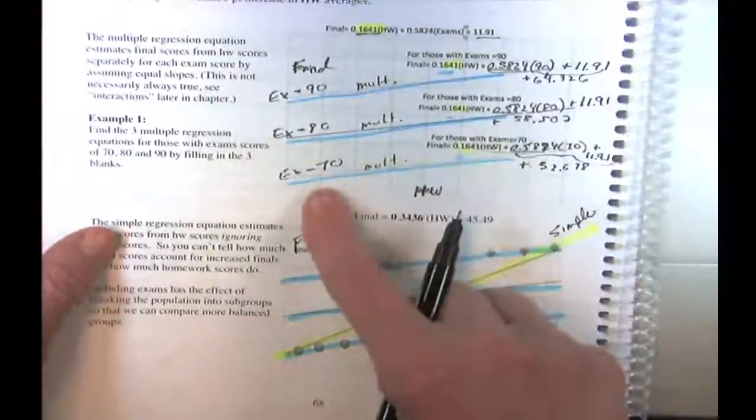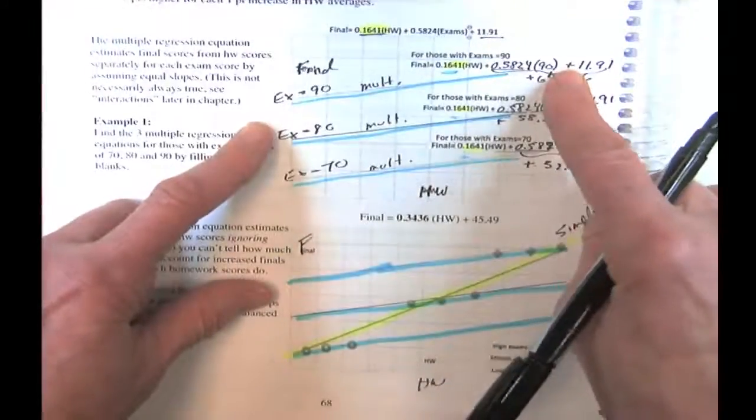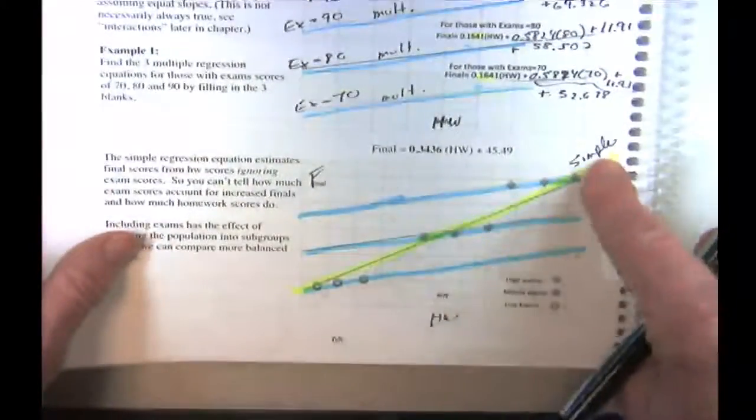And they're controlling for the effect of exams. They're comparing people with like exams so you can see what's left. You're not comparing apples with oranges. This is mixing things up.